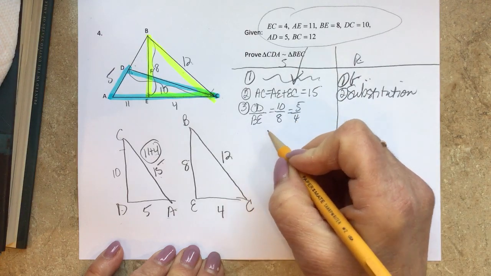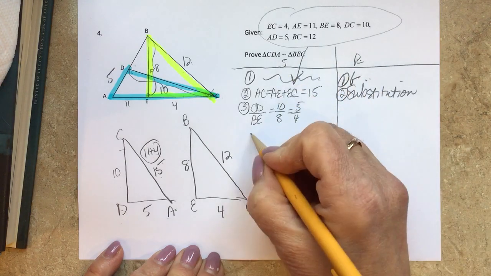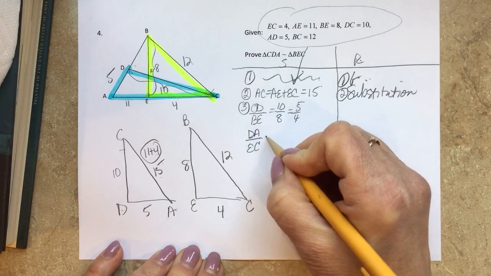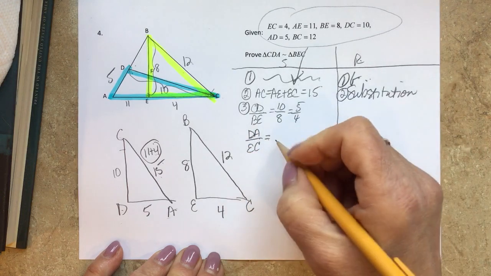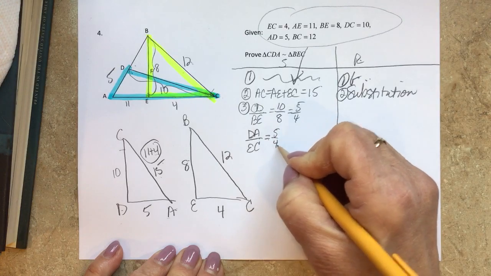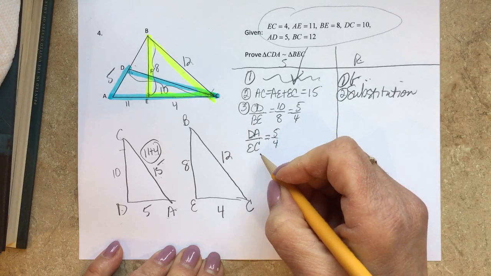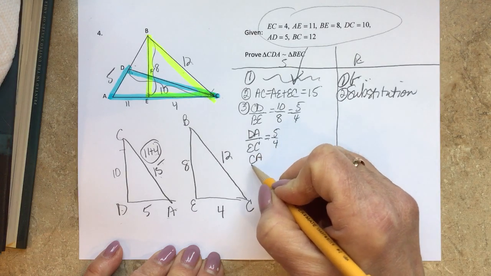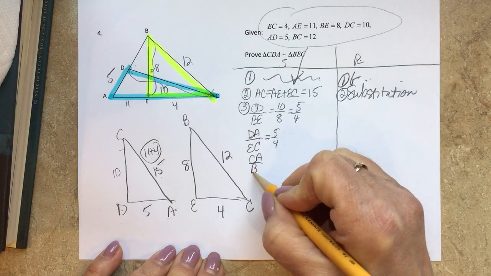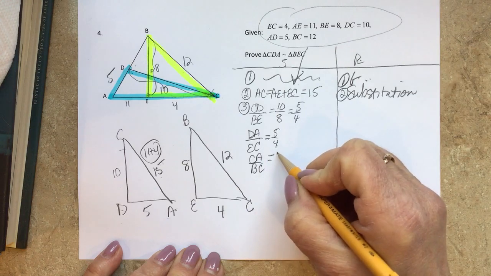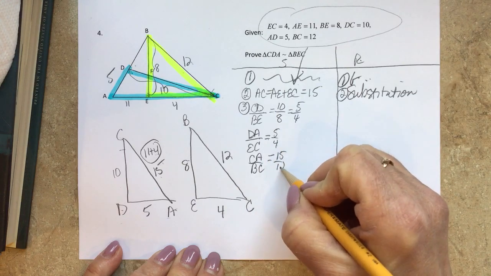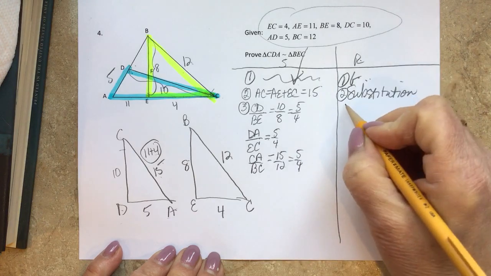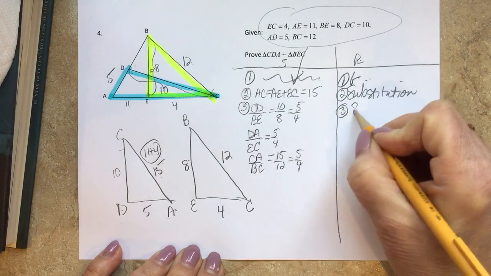All right, CD, DA to EC equals 5 to 4. I don't need to reduce that one. And what am I missing right now? CA to BC equals 15 to 12 equals 5 to 4. All right, again, that's just substitution.